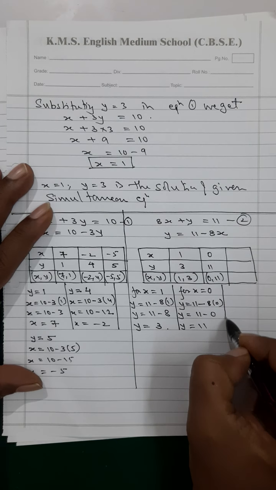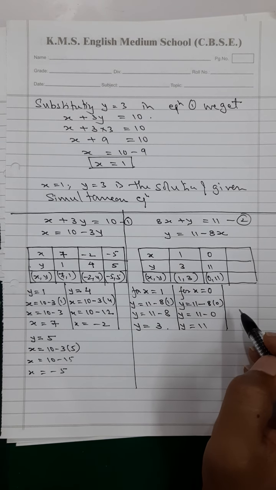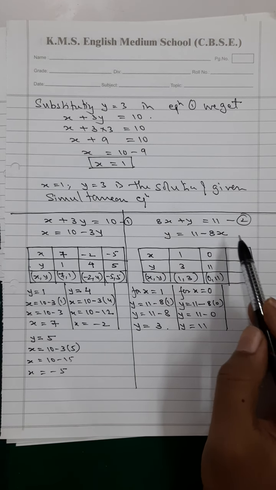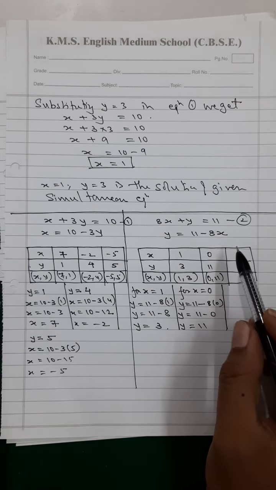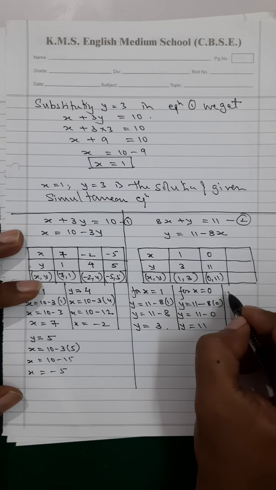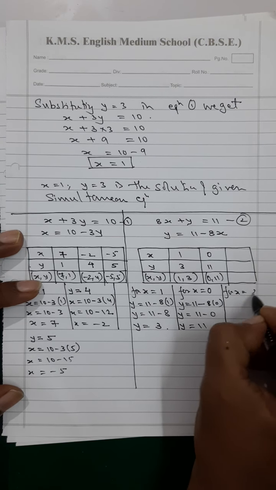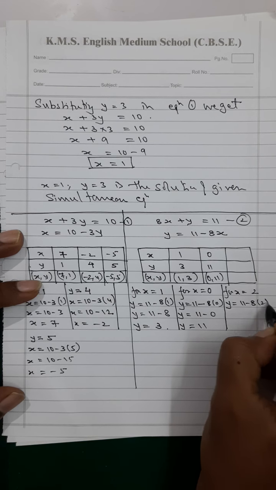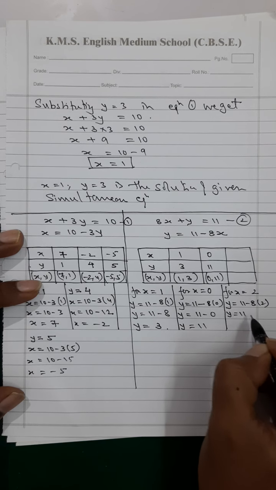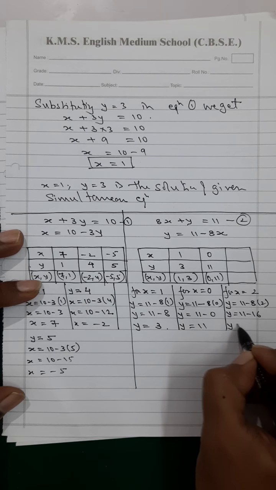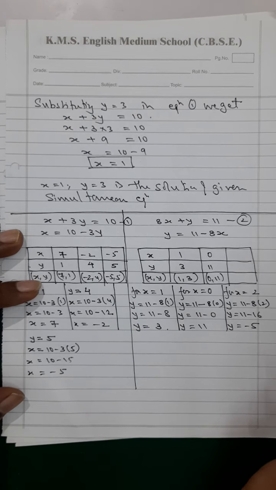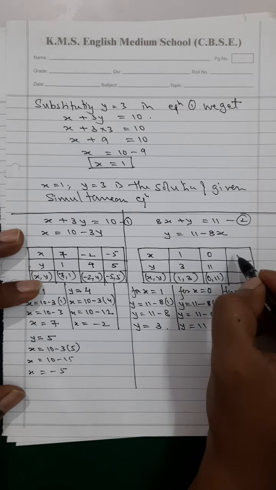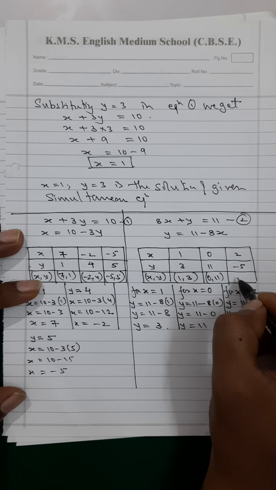And on the y axis I can go till 11, 12, it's okay. But not a very good thing. Now if I have to go, I have to go to 16 minus 11. Okay, fine. For x is equal to 2, y is equal to 11 minus 8 into 2, y is equal to 11 minus 16, minus 5. So for x is equal to 2, y is equal to minus 5, 2 comma minus 5.